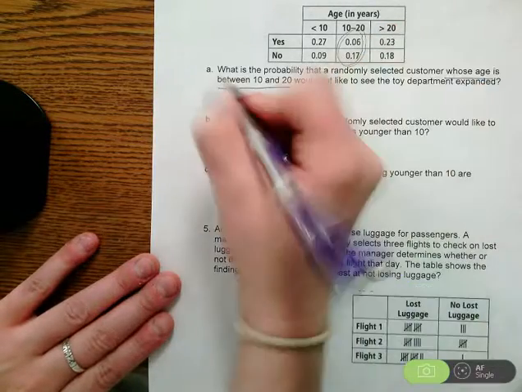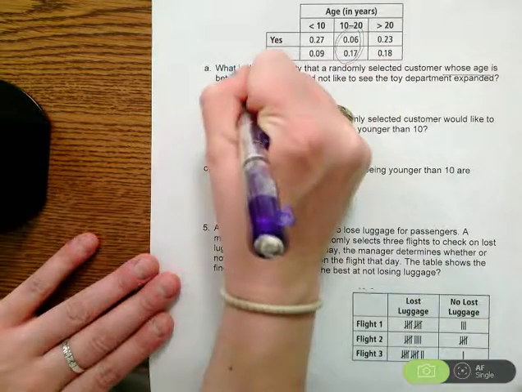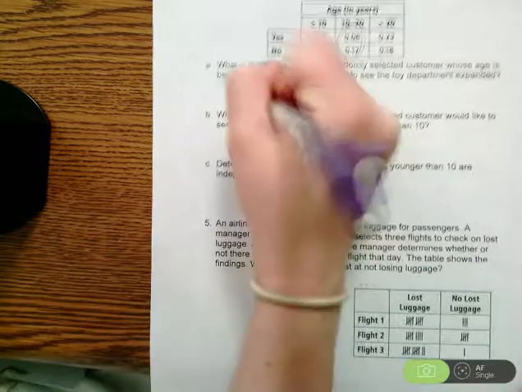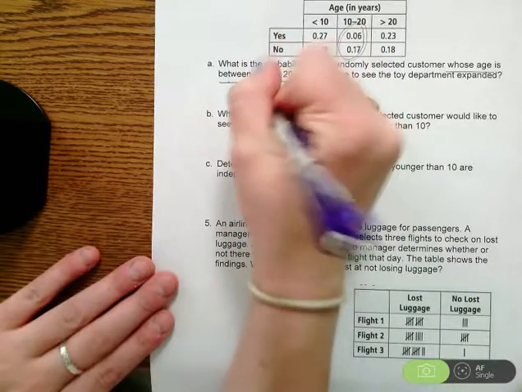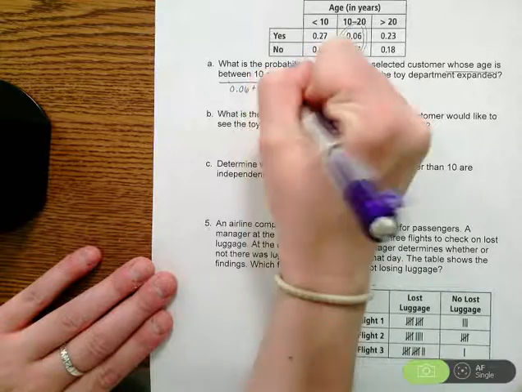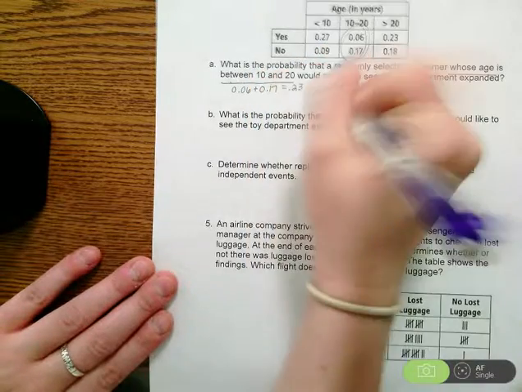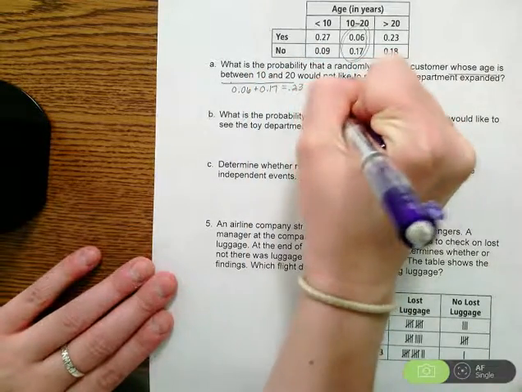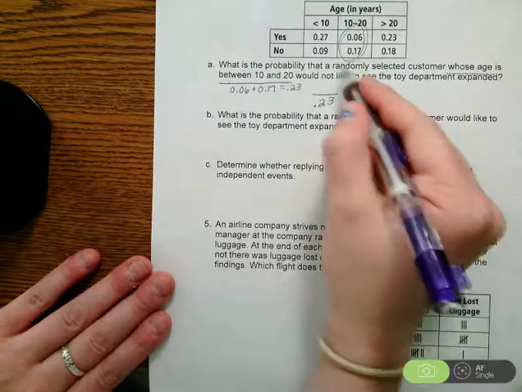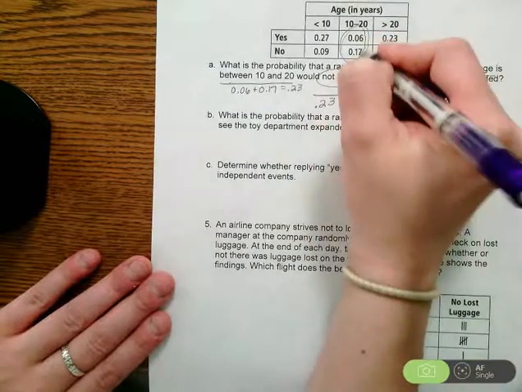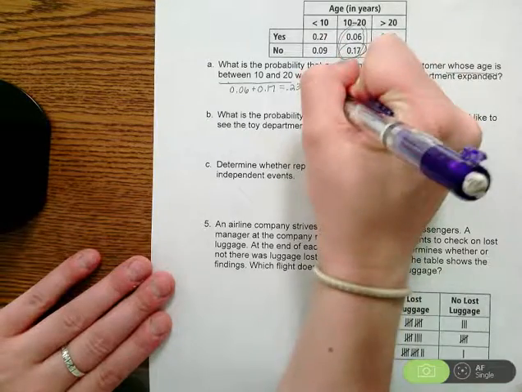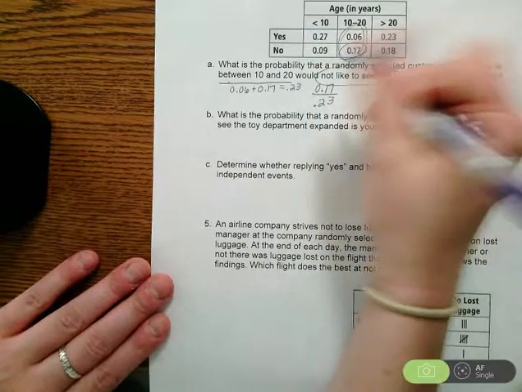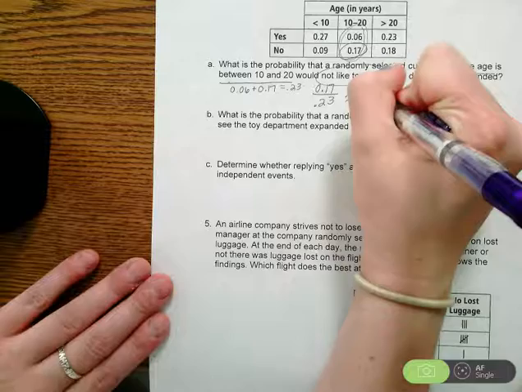So 0.06, because we care about both groups there, 0.06 plus 0.17, that's equal to 0.23. So out of all of the people in between ages 10 and 20, the people that answered no were 0.17. So if you plug that into the calculator, you get about 73.9%.